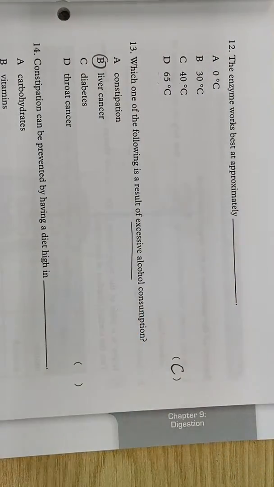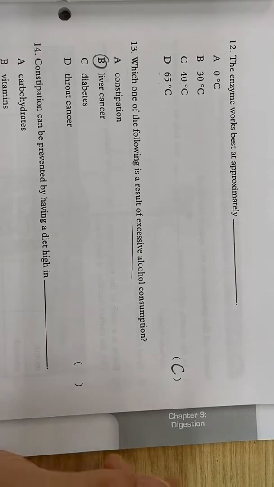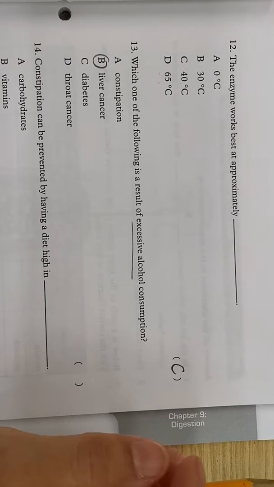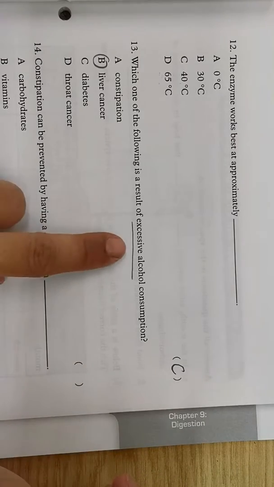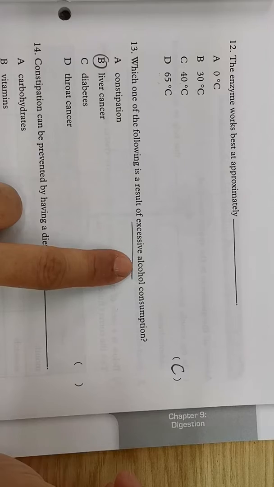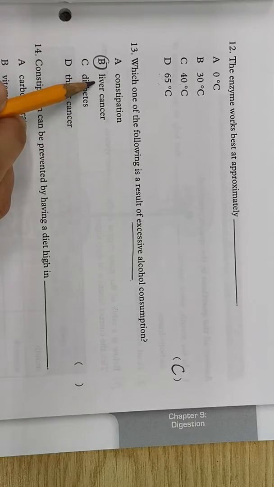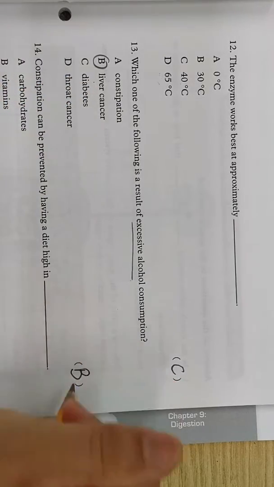If you drink too much alcohol, it's a result of excessive alcohol consumption. The organ that processes all the alcohol into something that's more harmless is your liver. So when you drink too much alcohol, your liver overworks, so you might get liver cancer.